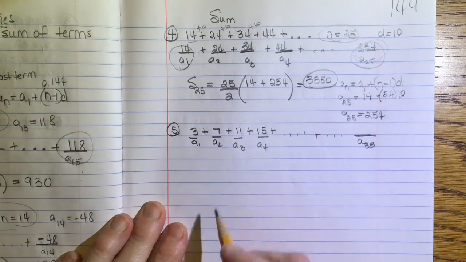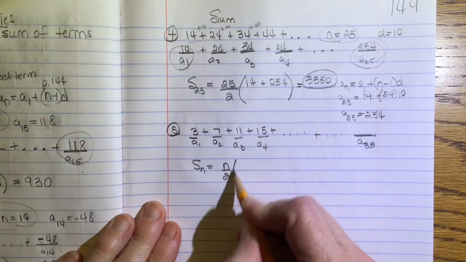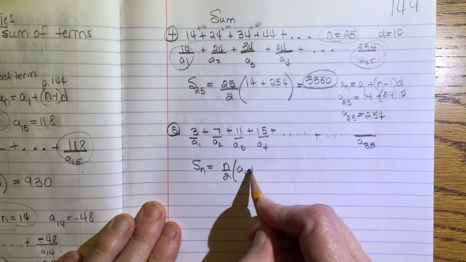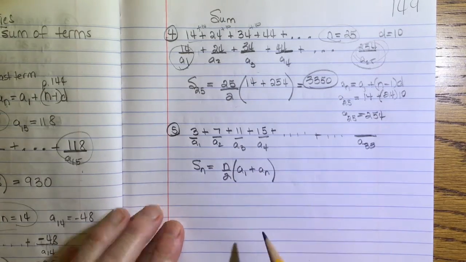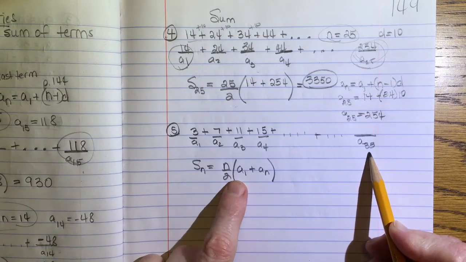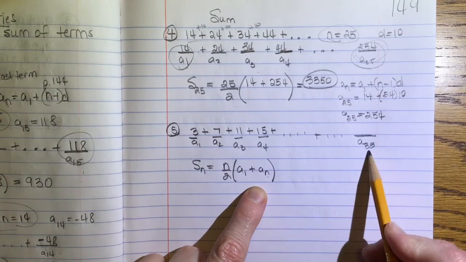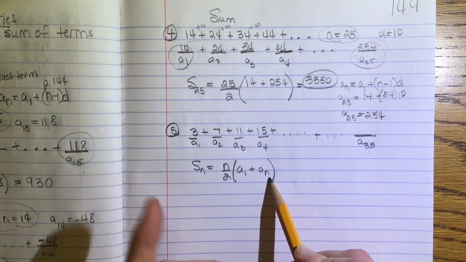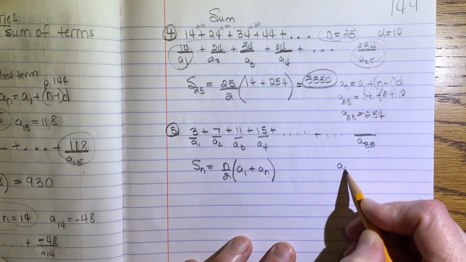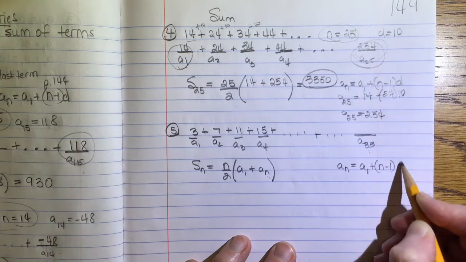So S sub n. We didn't rewrite our formula, but I'm going to rewrite it here. I've been saying it. Okay, do we know how many terms? Yes, 33. Do we know the first term? Yes, that's 3. Do we know the 33rd term? We do not. How do we find that? A sub n equals a sub 1 plus n minus 1 times d.